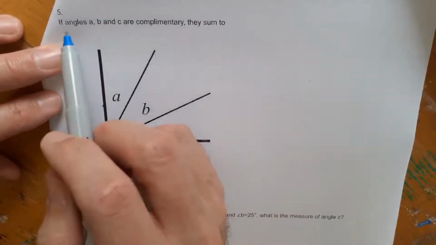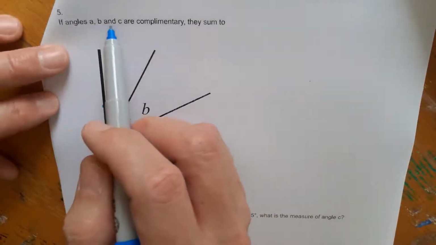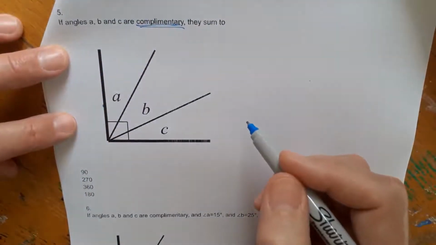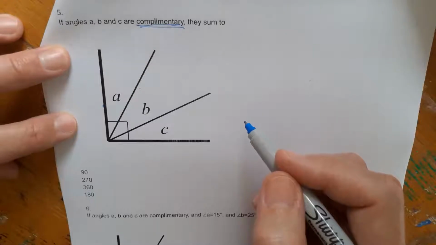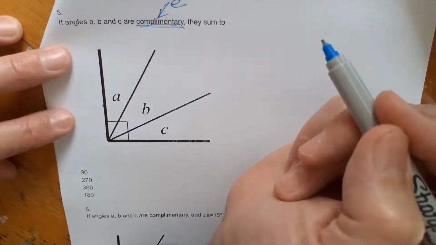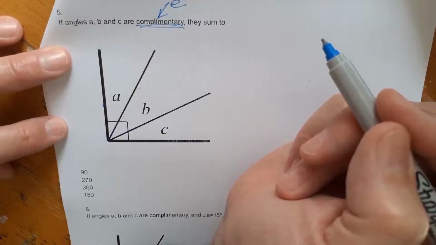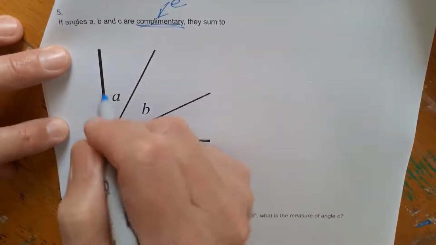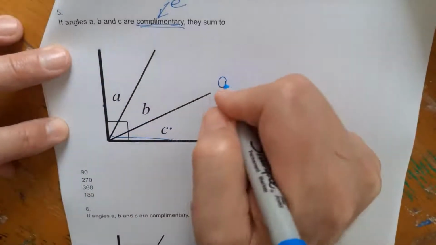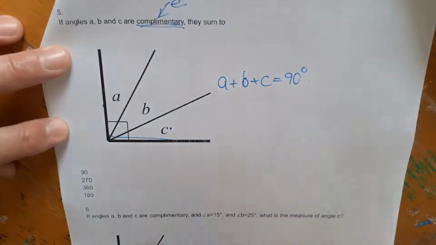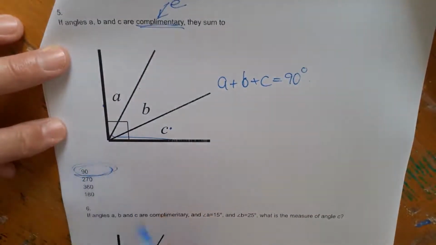This is a little bit better. If angles A, B, and C are complementary, complementary or complimentary? That should be an E, you guys. Complementary is the way it's spelled in geometry. So A, B, and C have to sum to 90, since this whole thing is 90. A plus B plus C have to equal 90 degrees. That's what complementary is, and it's 90 degrees.